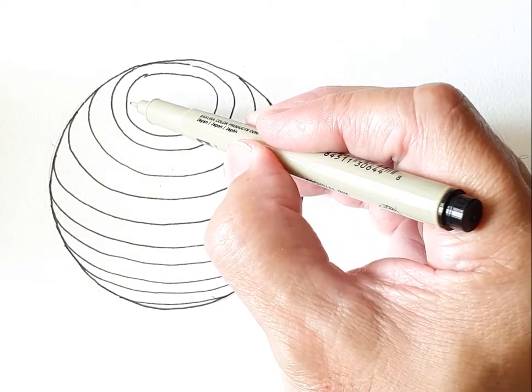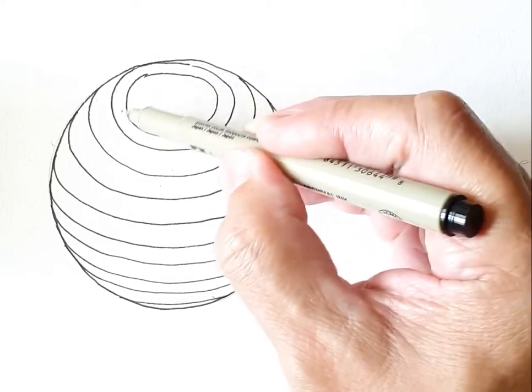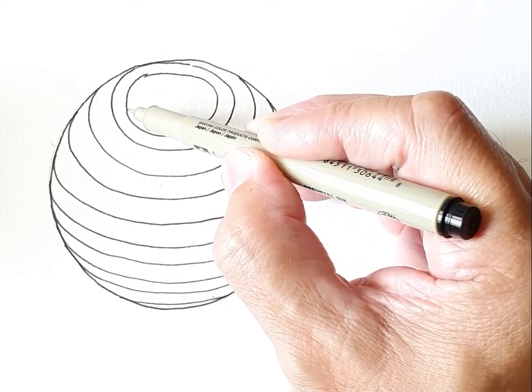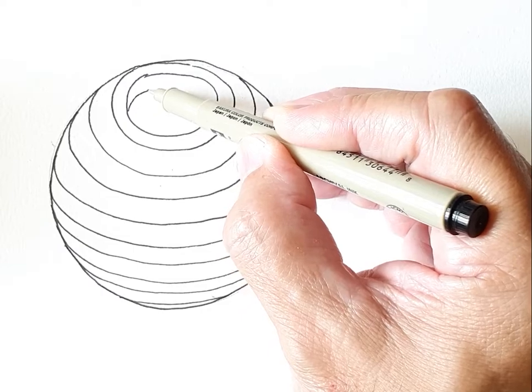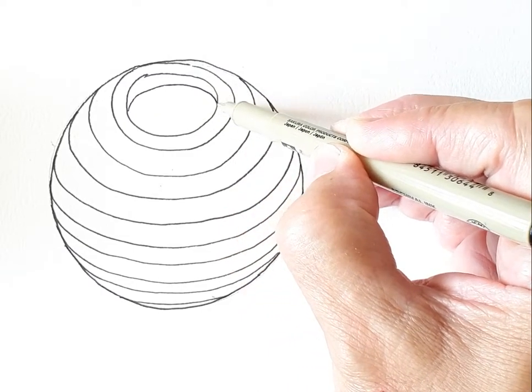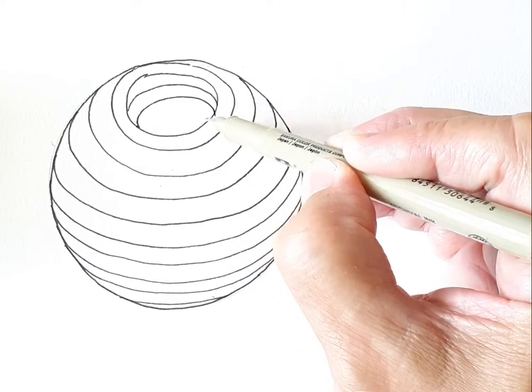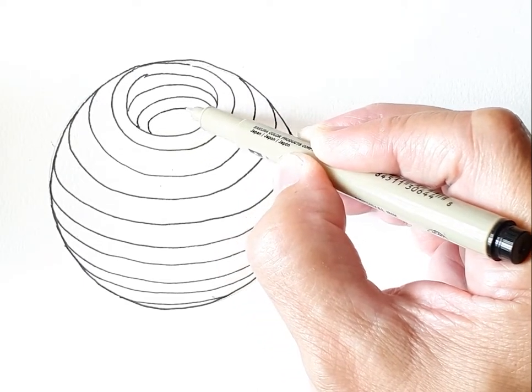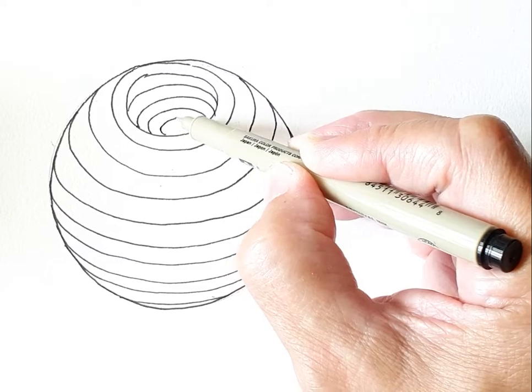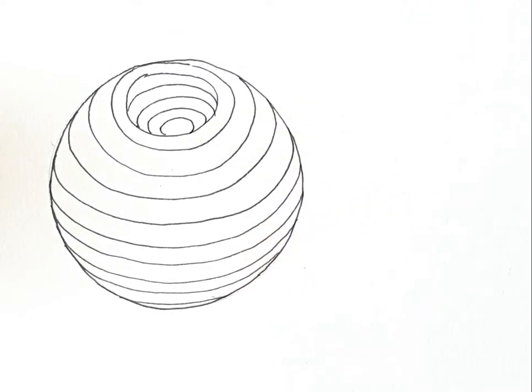Alright, so for this part, the top part of the sphere, we're going to do something different, which is we want to have the lines coming in this way, because we want the cross contour lines to eventually make it look as though it's going into a hole in the middle. Okay, so let's do that.